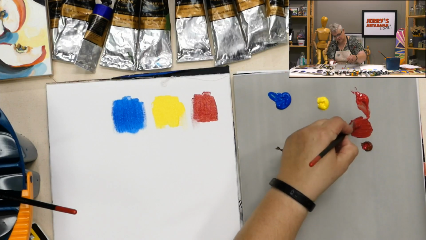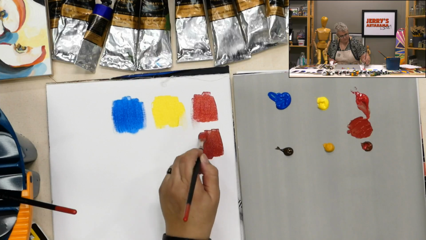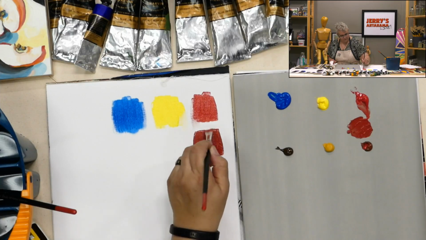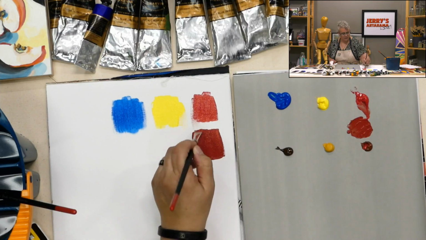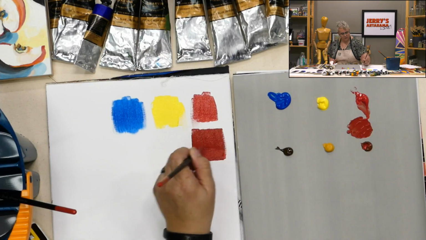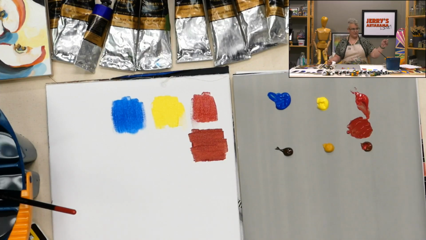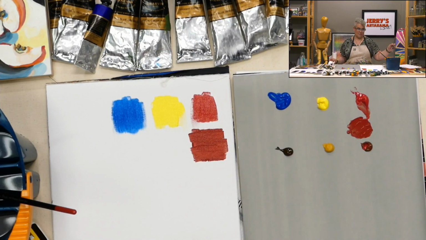See how that takes some of the heat out of that color? Instead of having to use black to darken it, which can change the color very dramatically, we've darkened it just slightly. It still reads as a red, right? But it takes some of the intensity out.